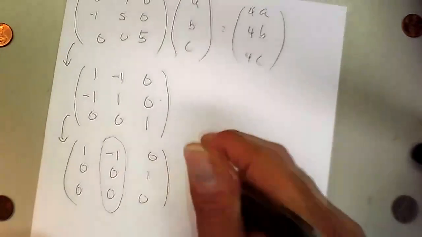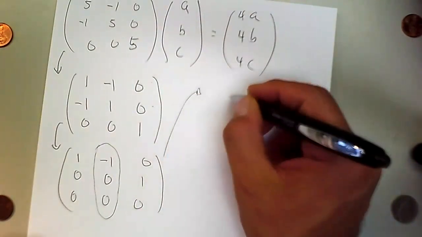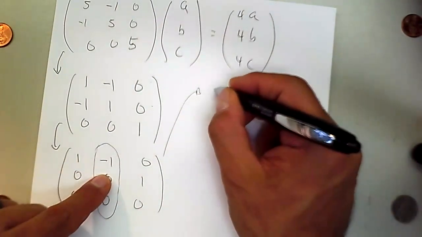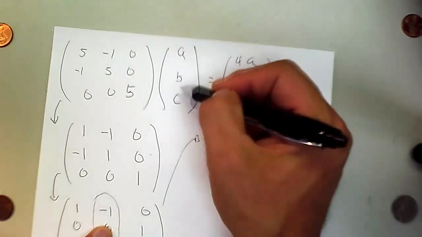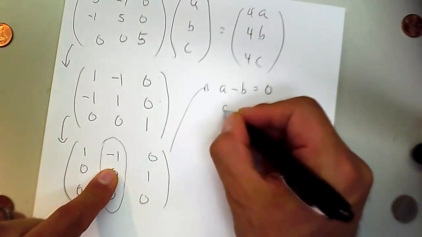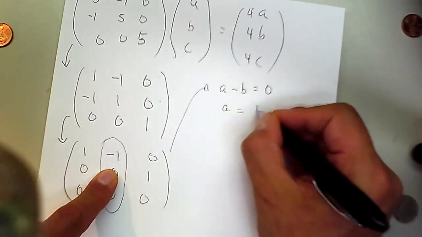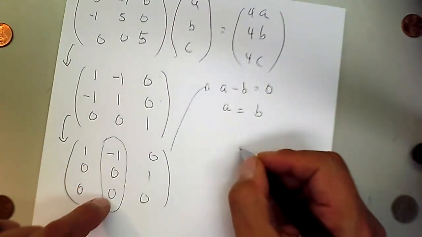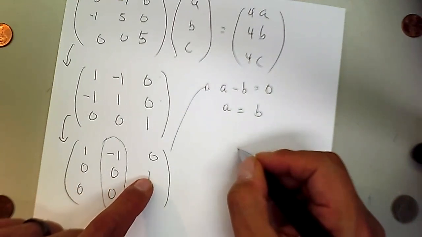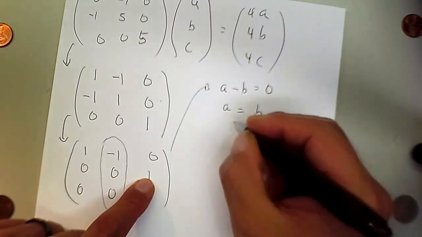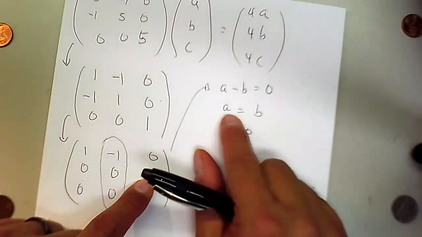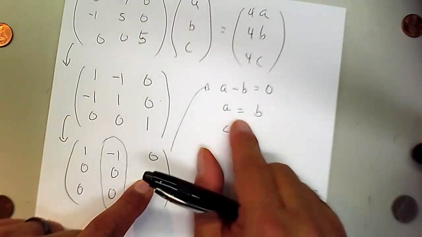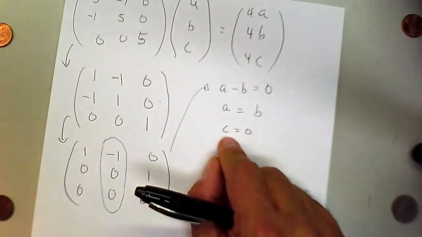And we end up with, I'm going to write this here, A minus B equals 0, because we're multiplying with ABC, which means that A equals B. And C is equal to 0. So we have to have the first two the same, and the last one has to be 0.